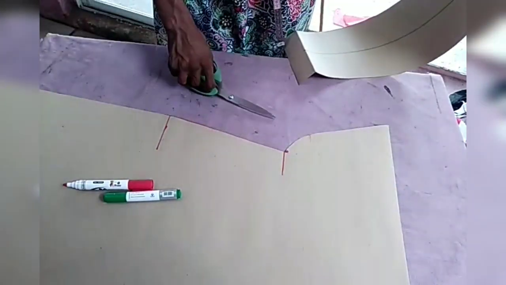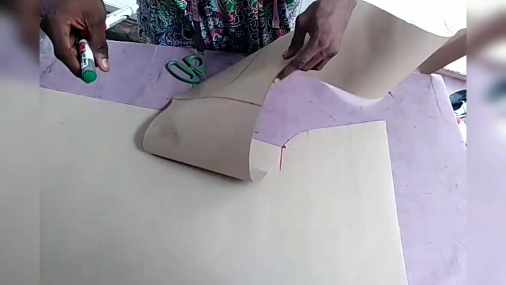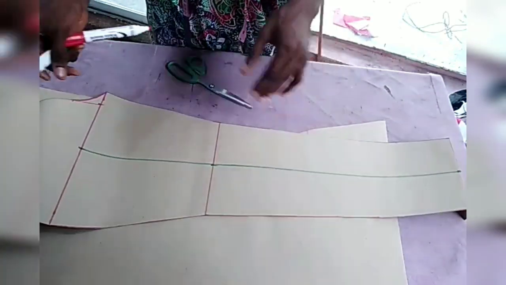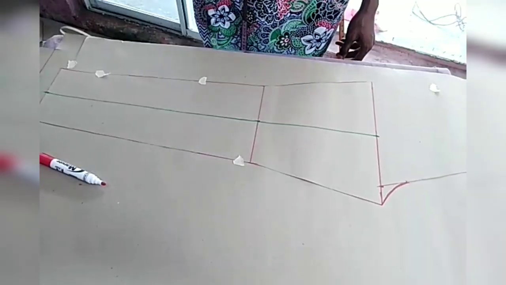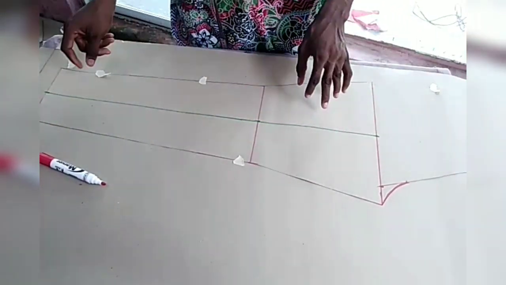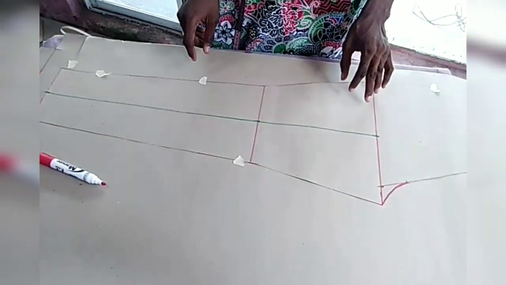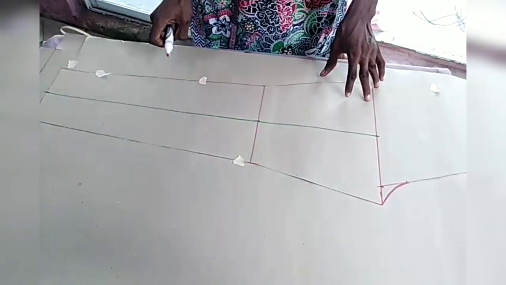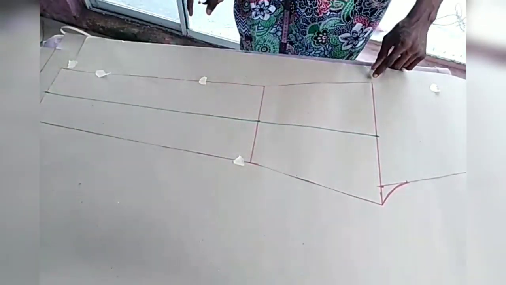So I cut out. So what I will do now is to place my front on my back to cut. So let me do that. So I have placed my front on my back and I tack them down for it not to move before I get my cutting.